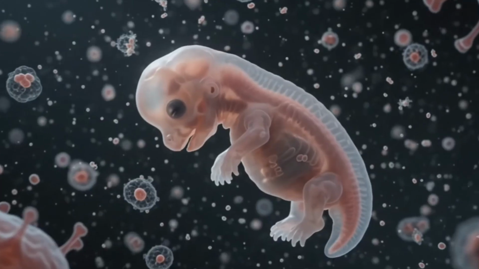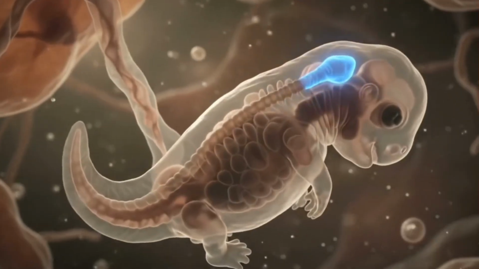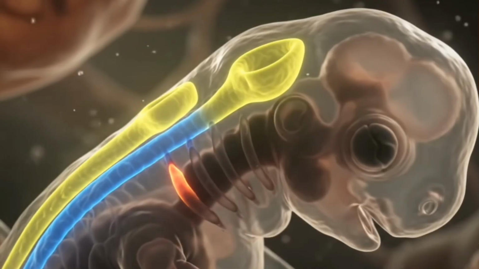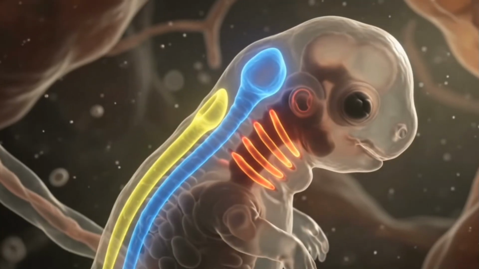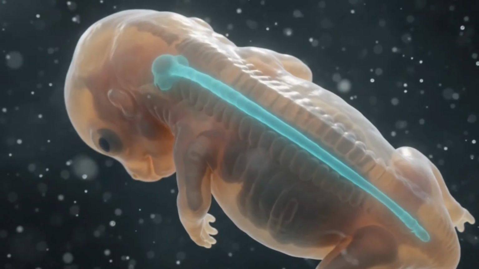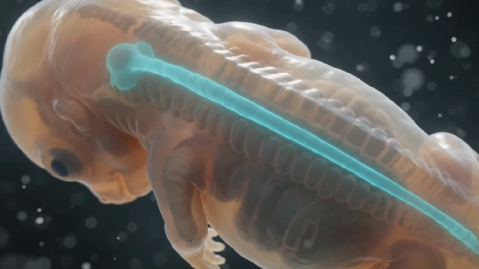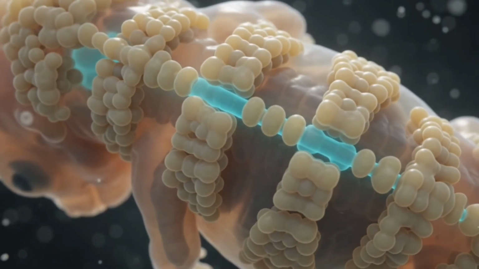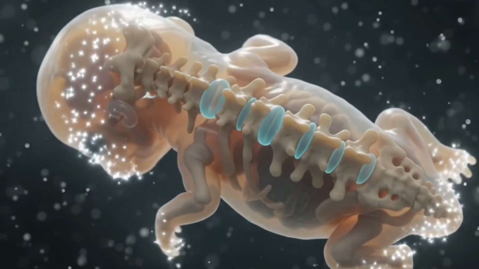Finally, we arrive at our own phylum, Chordata. Every chordate at some point in its life shares four hallmarks: a notochord, a dorsal hollow nerve cord, pharyngeal gill slits, and a post-anal tail. In the subphylum Vertebrata, this notochord is replaced during development by a bony or cartilaginous vertebral column, a backbone.